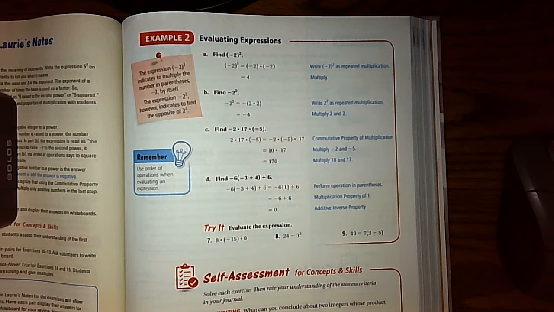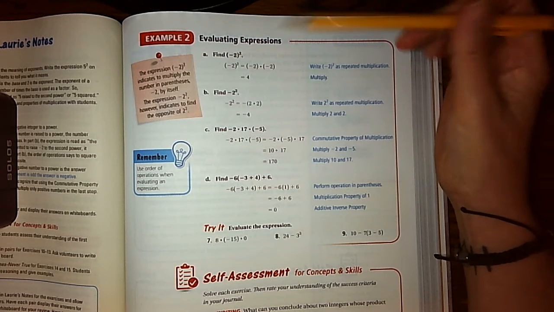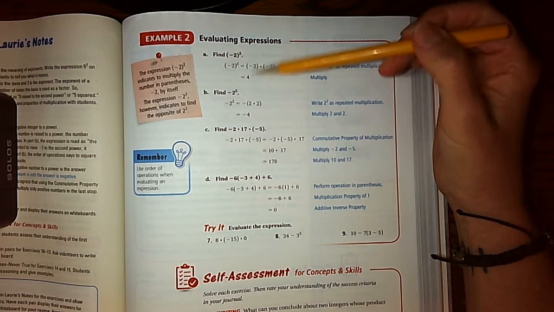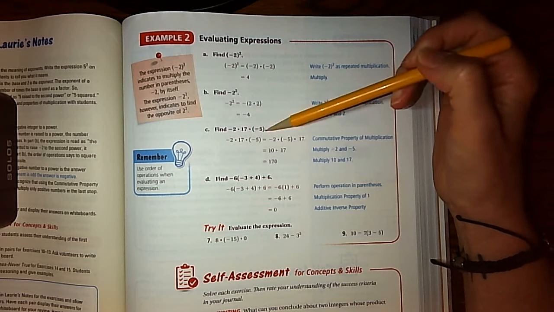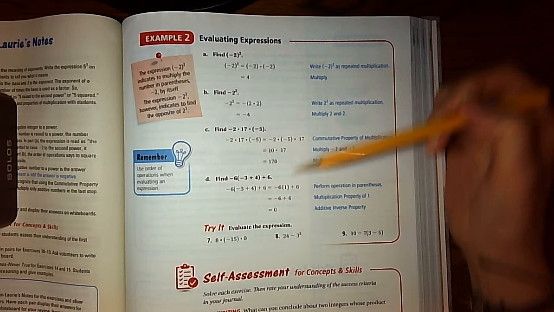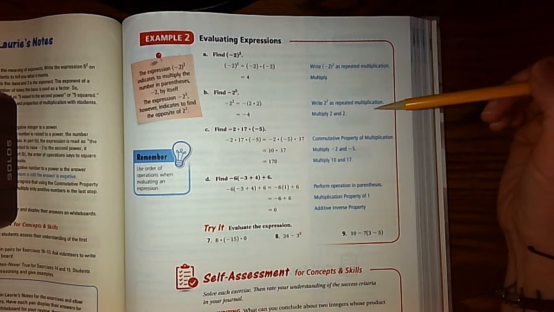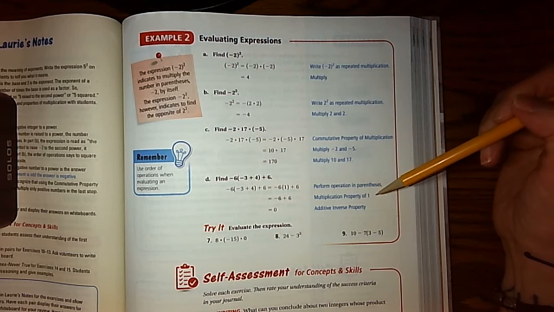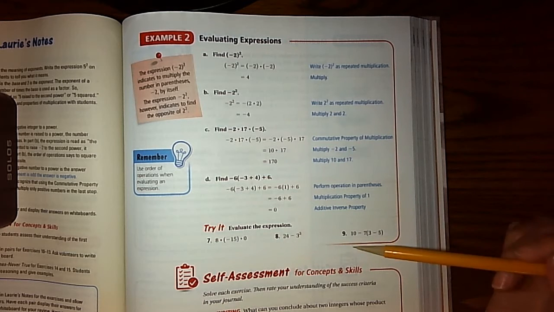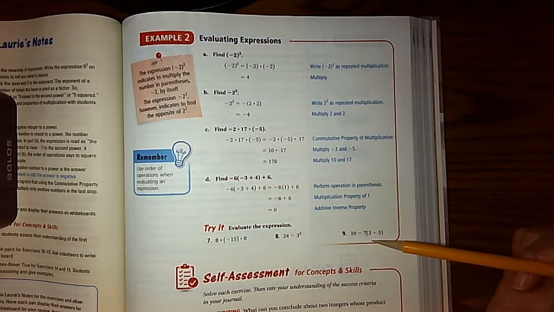Okay, so now we can evaluate expressions. Following the order of operations, I'm going to just walk you through a couple examples. Here, again, you can pause, look at what they're doing, look at all the steps listed off to the side. I'm just going to walk you through these 3 right here.